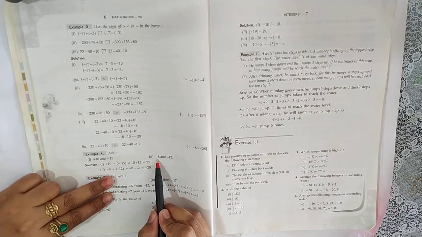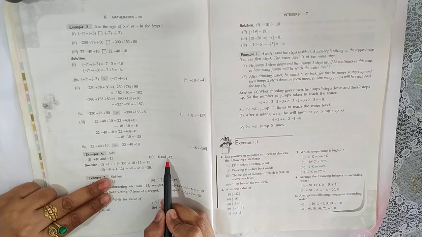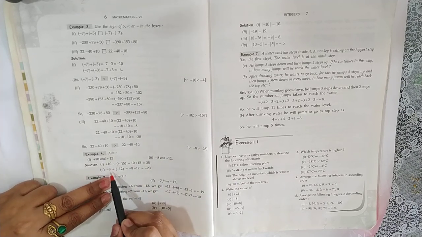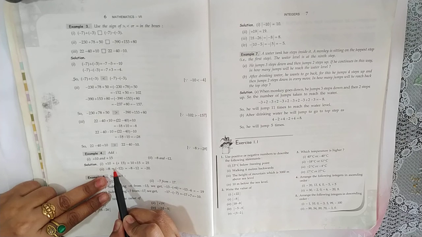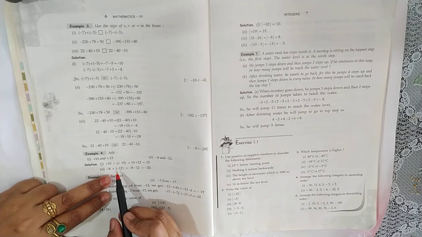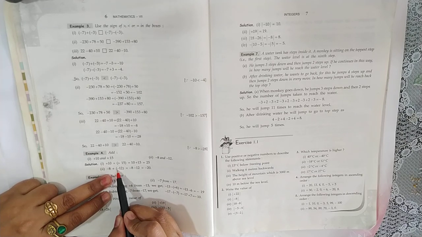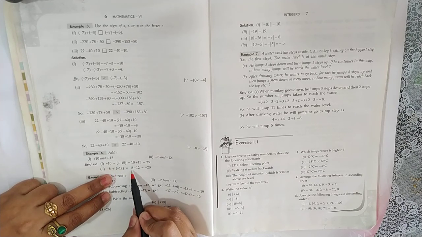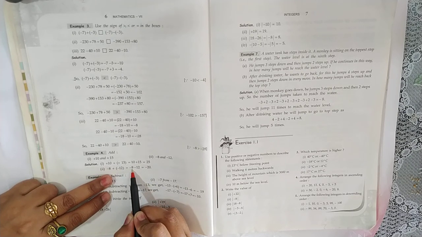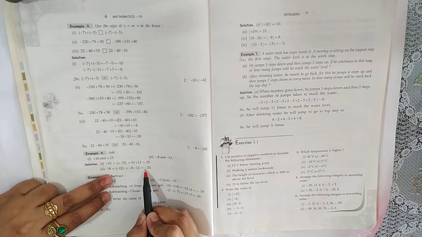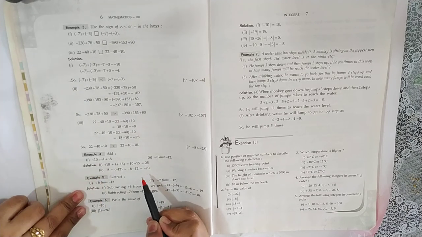Now we have to add minus 8 and minus 12. So we can write it as minus 8 plus in bracket minus 12. So when we open this bracket, plus minus becomes minus. So here both signs are equal, it means we have to add. So 12 plus 8 becomes 20 with the minus sign.